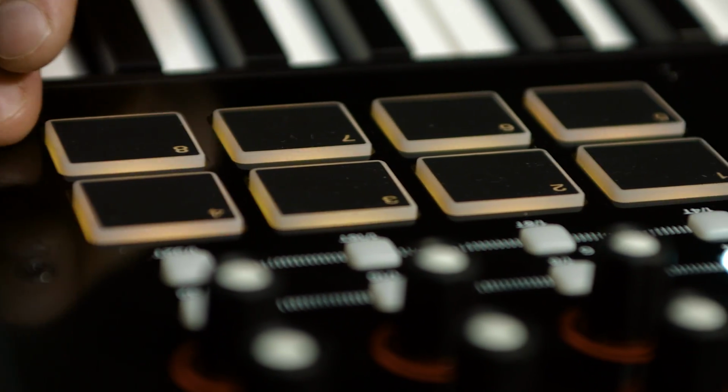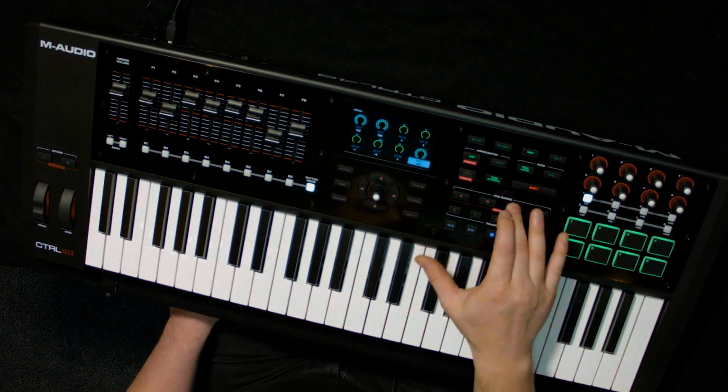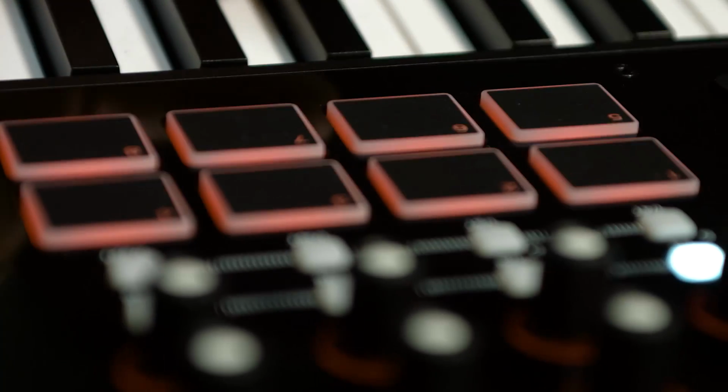And then finally we have our 8 velocity sensitive full RGB drum pads, and again we can just jump through the different banks here. Now if you're using stuff like drum racks or using the XS24, you can map all your own drum sounds, and then you can play everything from the pads, all from the CTRL49.